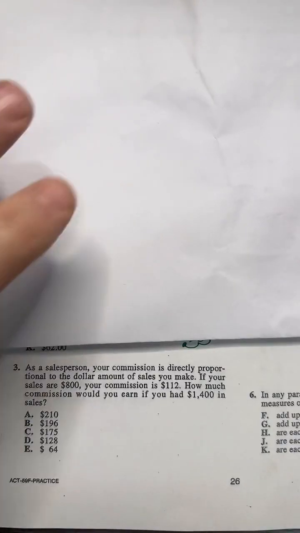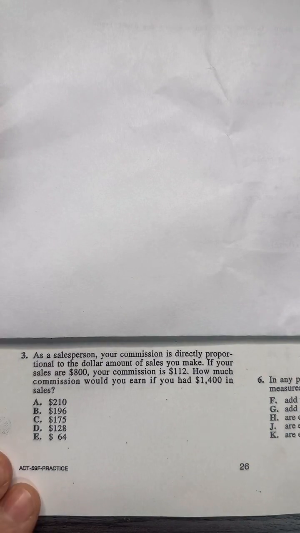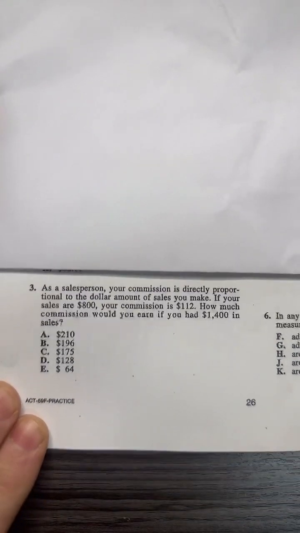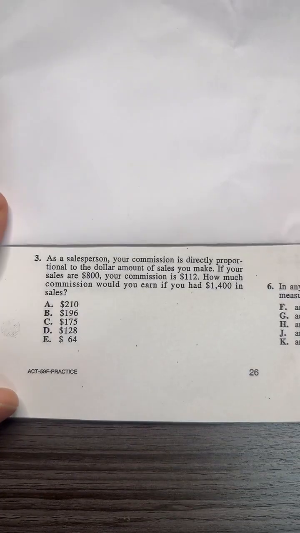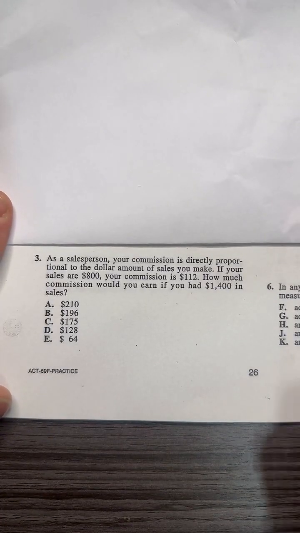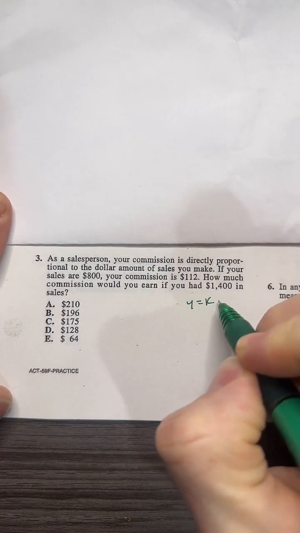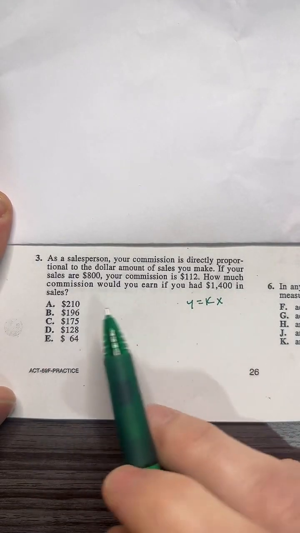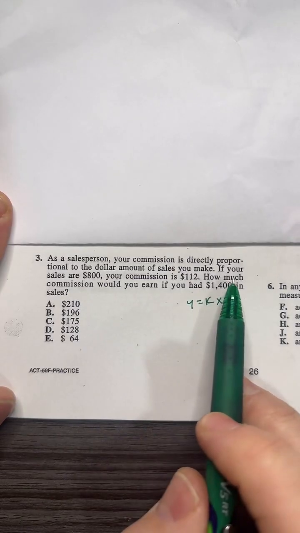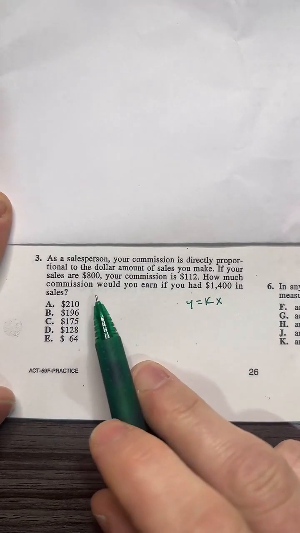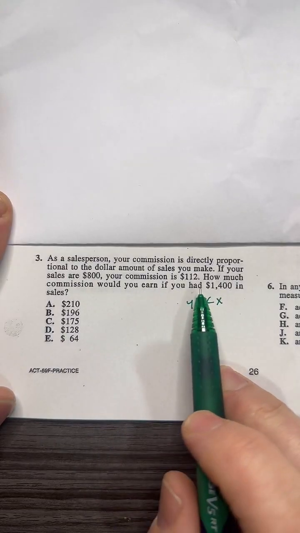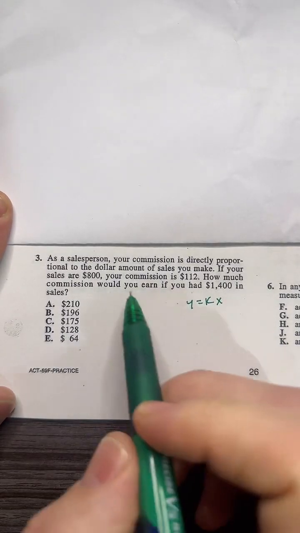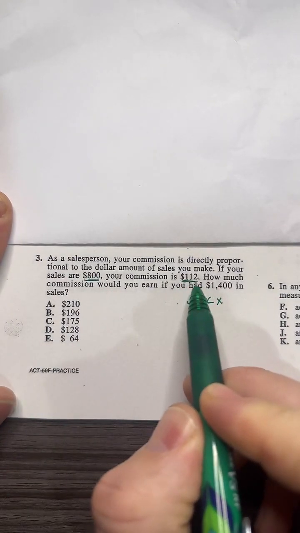All right, question number 3. Let's take a look. As a salesperson, your commission is directly proportional. Oh, directly proportional. Looks like we've got some proportion, maybe some direct variation here. A lot of times we have something like y equals kx for direct proportion. As a salesperson, your commission is directly proportional to the dollar amount of sales you make. If your sales is $800, your commission is $112. So that's really my key: $800, my commission is $112.